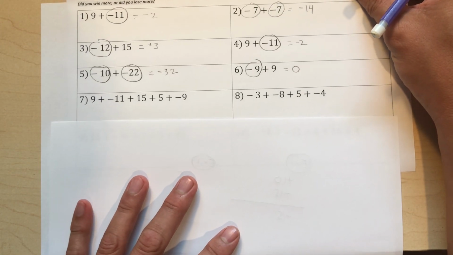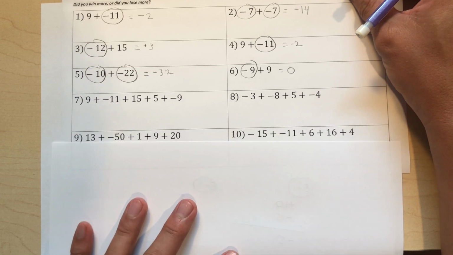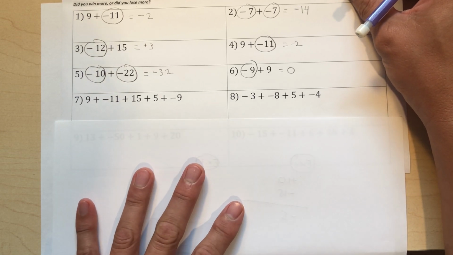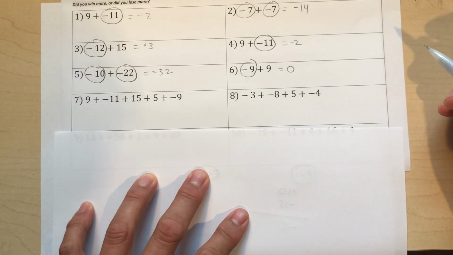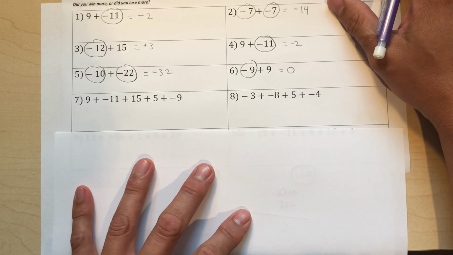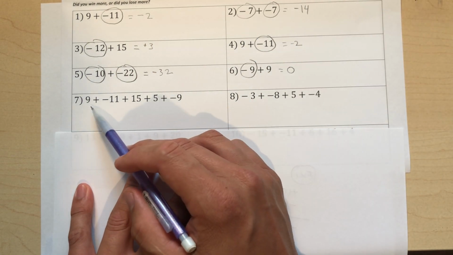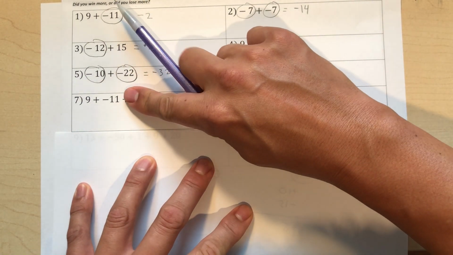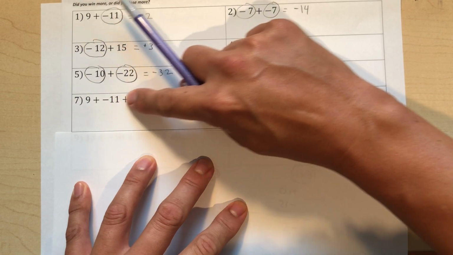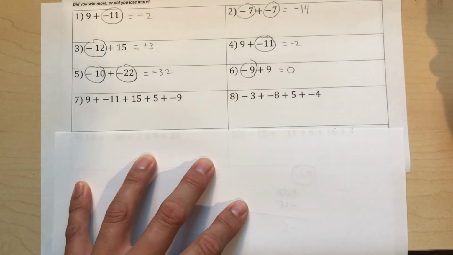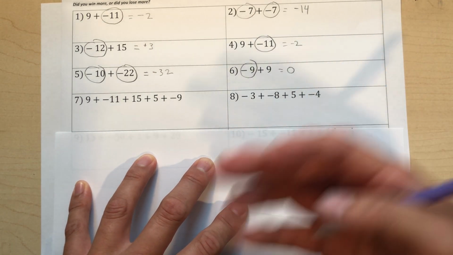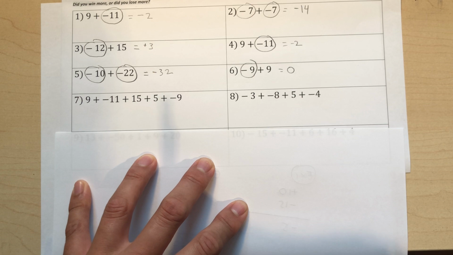Let's do number 7. Now for number 7, number 8, and the last two problems, you are actually combining a bunch of winning and losing, okay? So the most difficult part when you see something like this is students will tend to actually try and do 2 at a time. So they add those and subtract those 2, and then do plus 15, and then do plus 5, and then do minus 9 or plus negative 9. That's just way too difficult, okay?